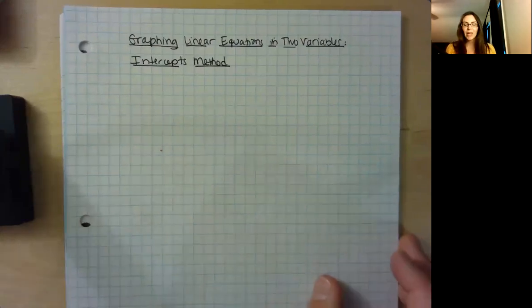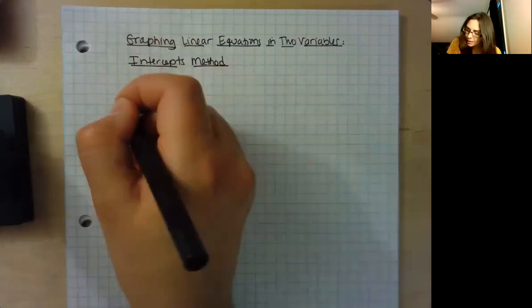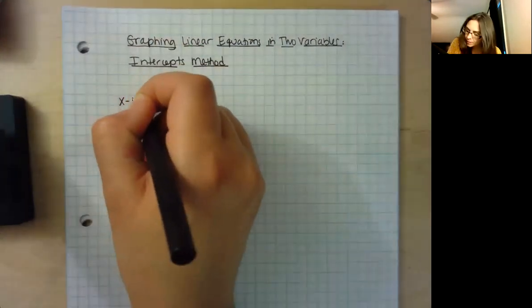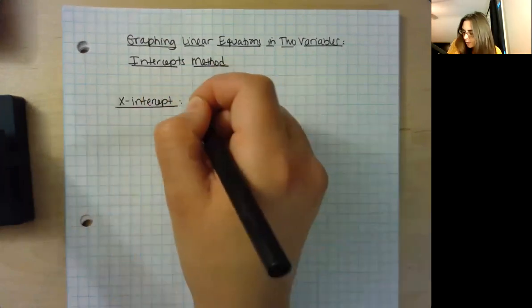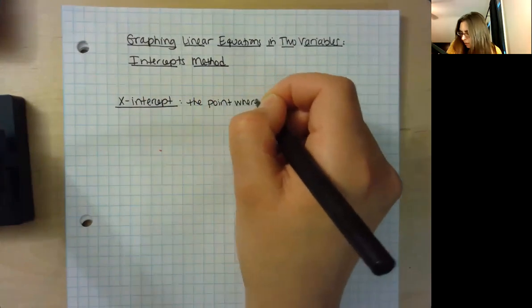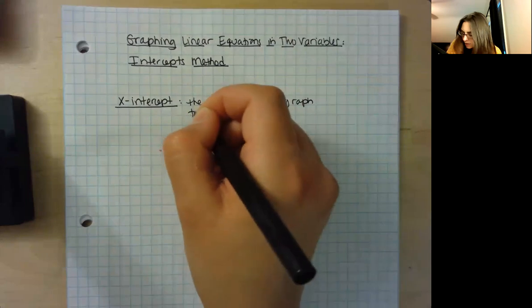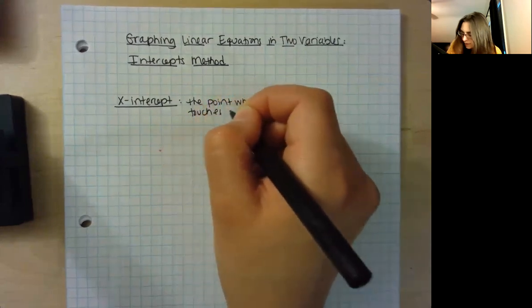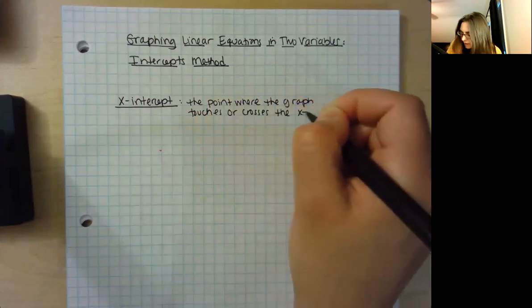So we have two intercepts. We have an x-intercept and a y-intercept. So the x-intercept is the point where the graph touches or crosses the x-axis.